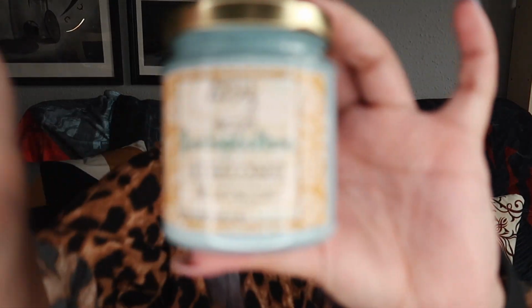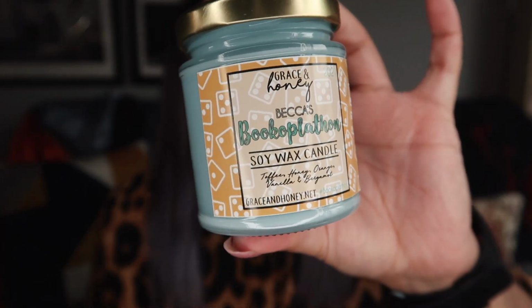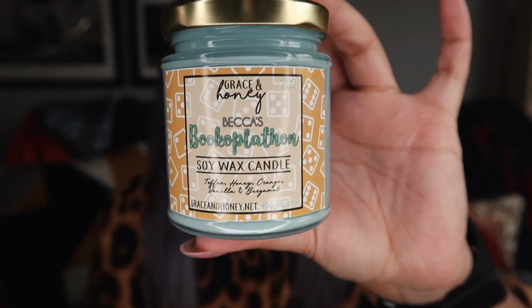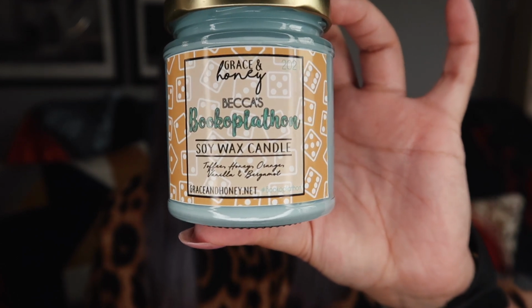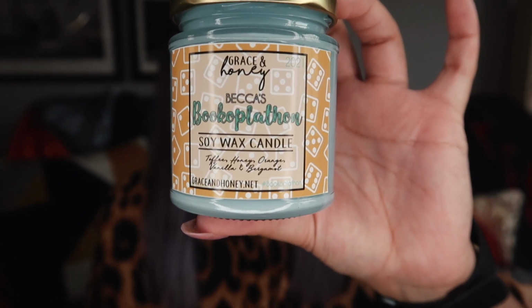And the last thing I have to show you guys is that this year the Bookopoly Athon has its very own candle. So a lot of you guys know that my job is that I make bookish candles. I also make candles for readathons, however I never make a candle for my own readathon. So some of you guys requested this, so this year there is a 2021 Bookopoly Athon candle. We have a nice diced background on there. It has the hashtag and also the logo from the board.